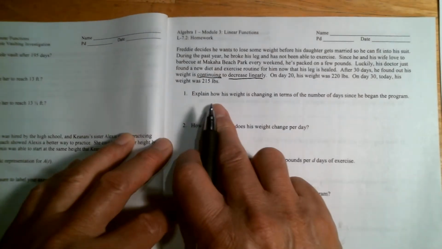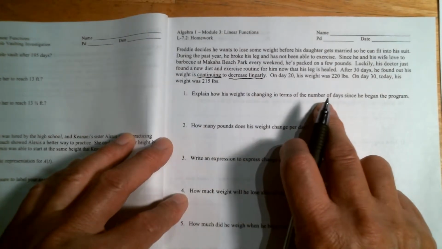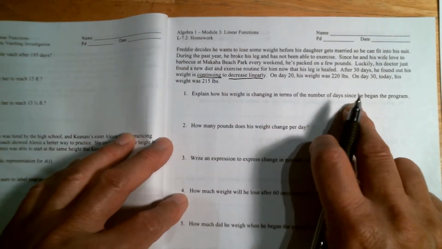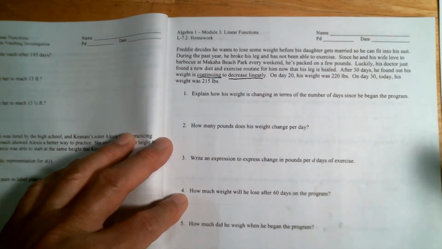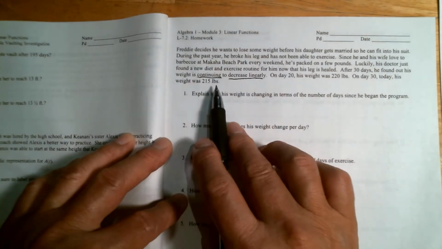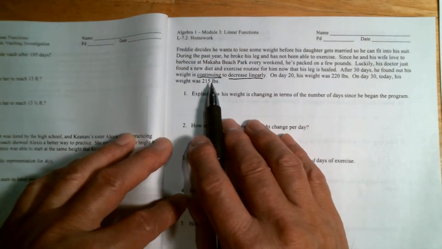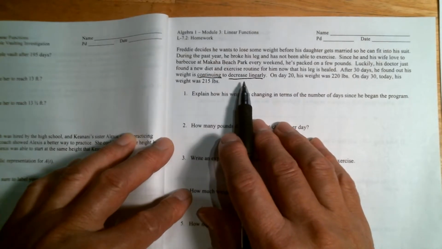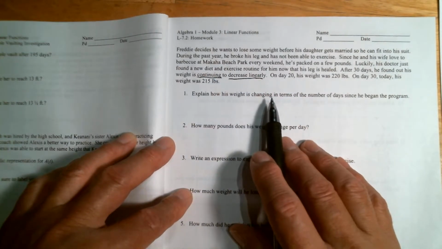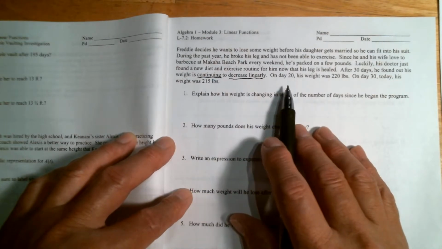So explain how his weight is changing in terms of number of days since he began the program. We don't know exactly what his weight was when he first began the program from the information that we have here right now.